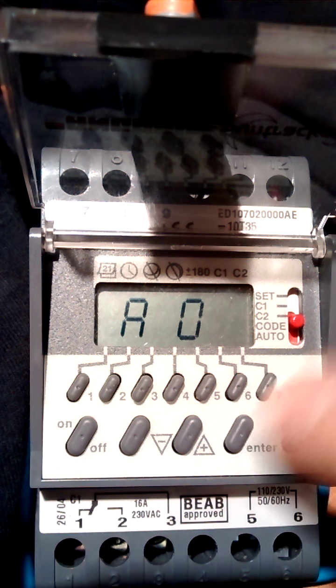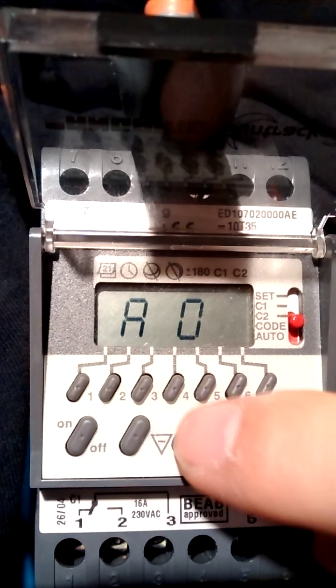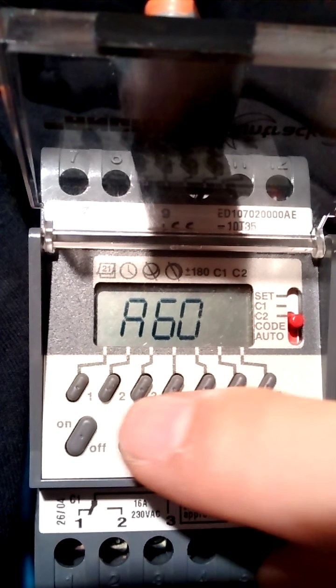So here we have the next two. This is A0, advanced 0. Now it's a bit confusing to a lot of time switches. Solar time switches express themselves differently. What this really means is early on, so that when the solar comes on at sunset, this gives you an advance, and it goes up to 60 minutes.